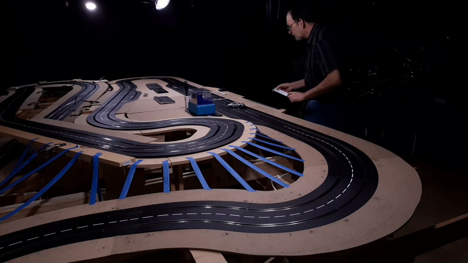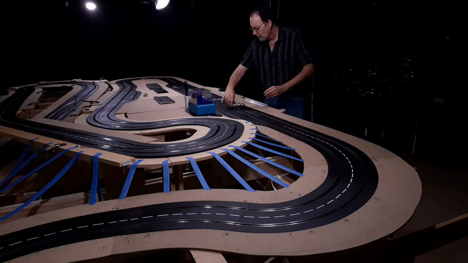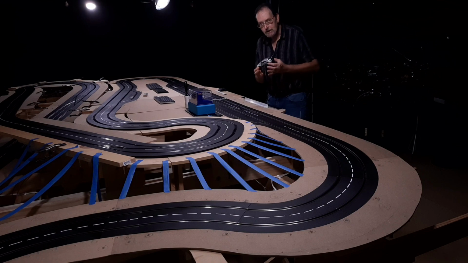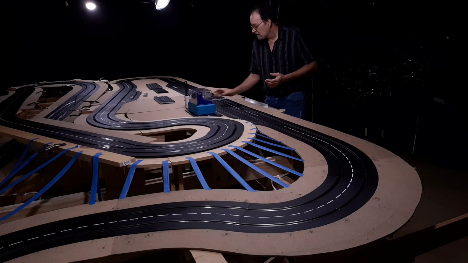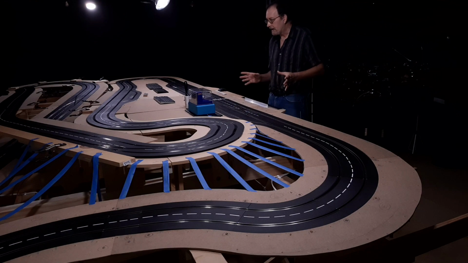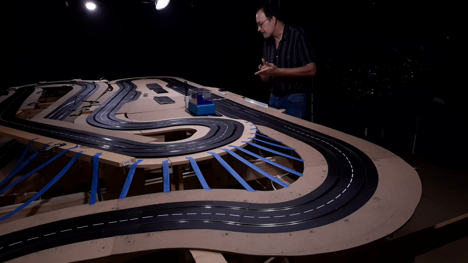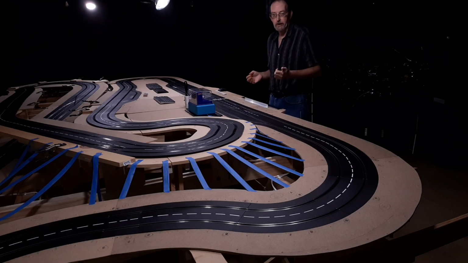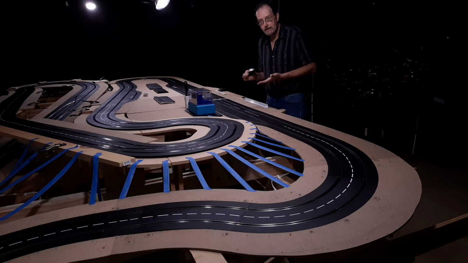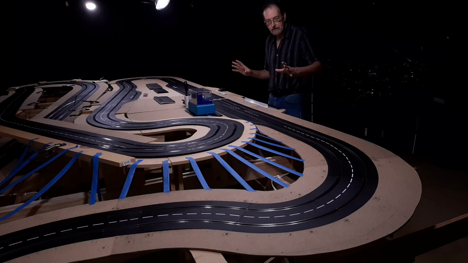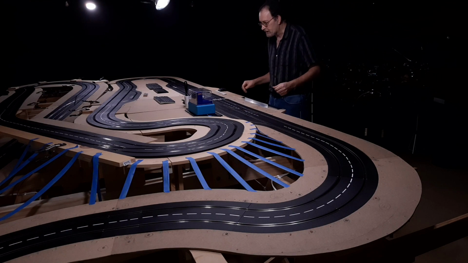Well, if we start talking scale, we're basing our scale off the size of the car itself. In this case, it's 1/32. Generally, when you're doing any sort of layout, be it a model railroad or a slot car or anything of that nature, you've got 3 specific scales that you're actually working with. We're not working with 1/32 scale itself. We're working with, let's talk about the track itself and what it is.